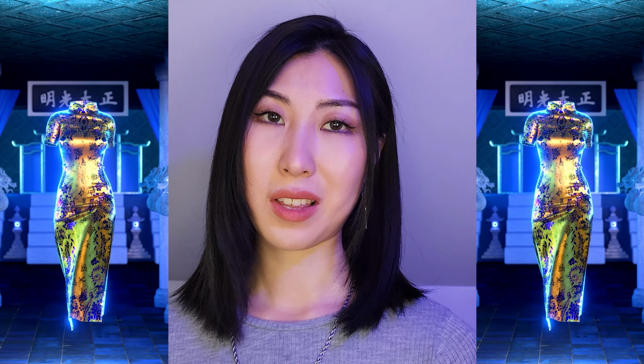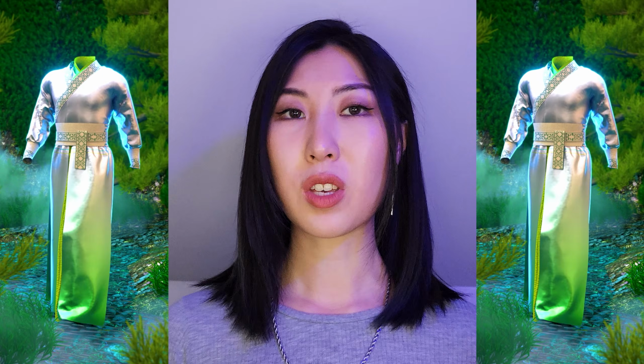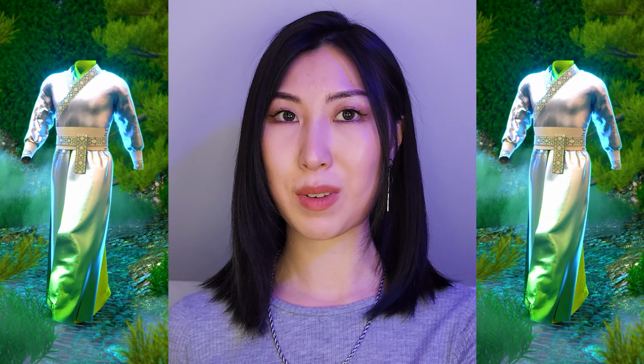So I hope you guys enjoyed this. I hope it was helpful. And for you guys who want to get your digital fashion pieces into augmented reality or into these virtual worlds, well, this is how you usually prepare your textures.